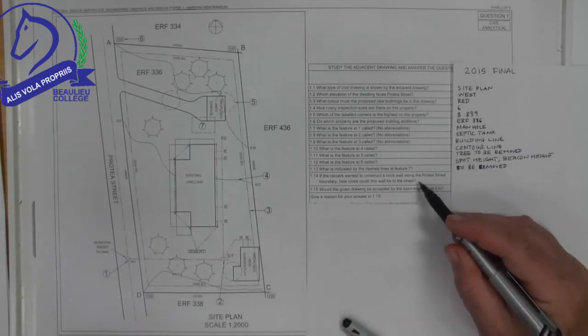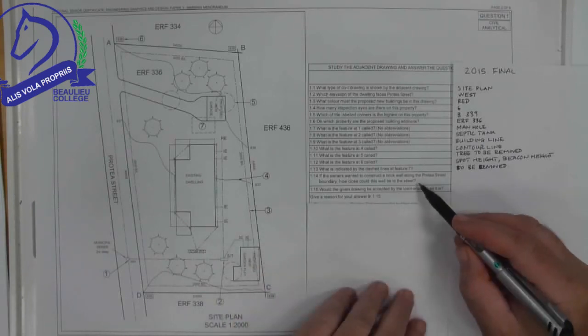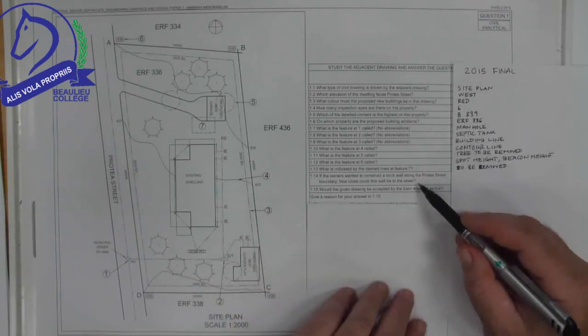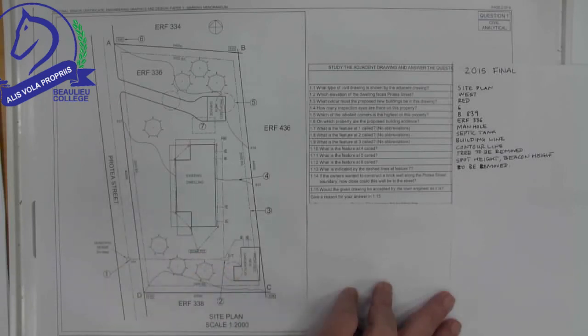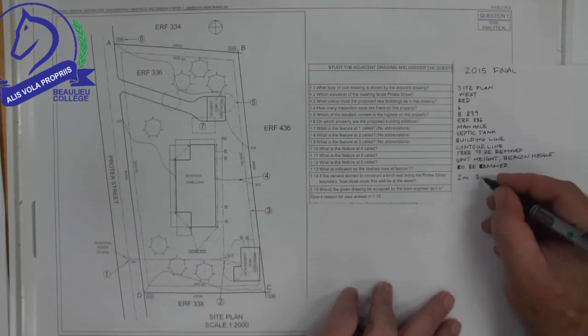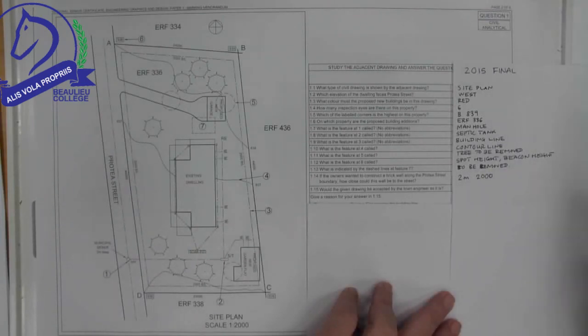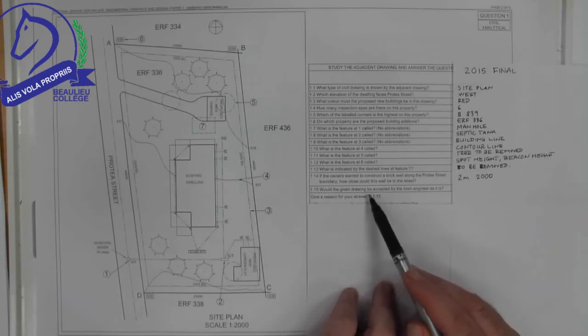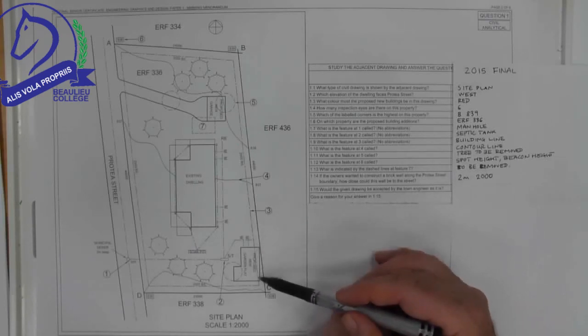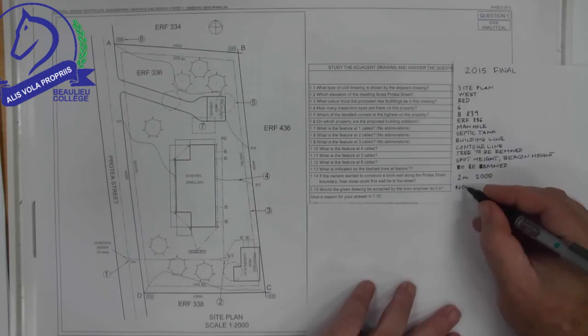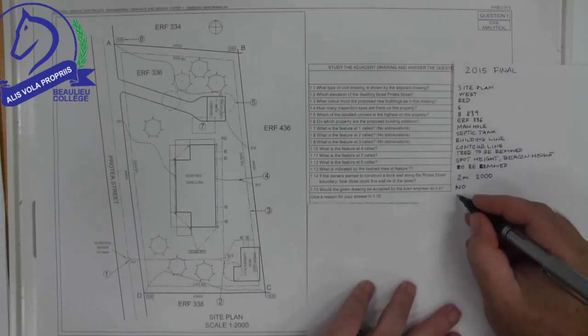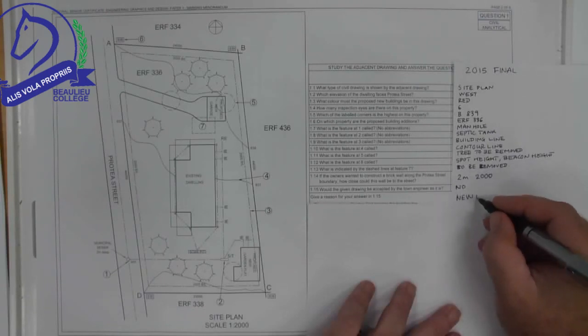So here's your question regarding the building line. If the owners wanted to construct a brick wall along the Protea Street boundary, how close will this wall be to the street? Here's Protea Street. So on this side it's saying how far away is the building line, and it's 2 meters, or obviously 2000 millimeters. Here is the building line question again. Would the given drawing be accepted by the town engineer? Remember, this is hanging over the building line. So the question is, would it be given acceptance? And our answer is no. Give your reason. The new flat is over the building line.